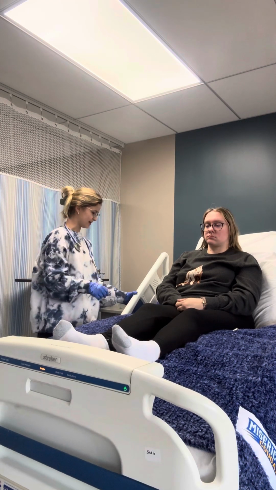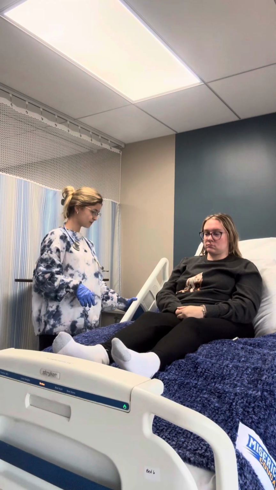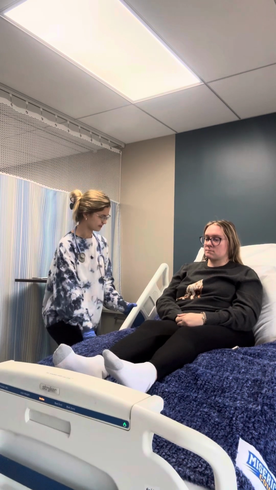I'm just gonna lower the bed a bit, and then I'm gonna have you dangle your legs off the bed so I can test your quadriceps deep tendon reflex.